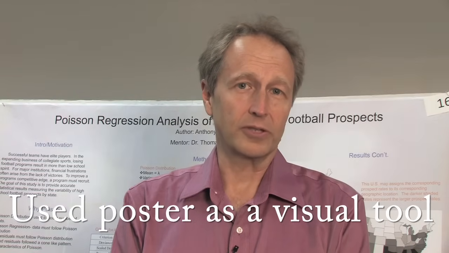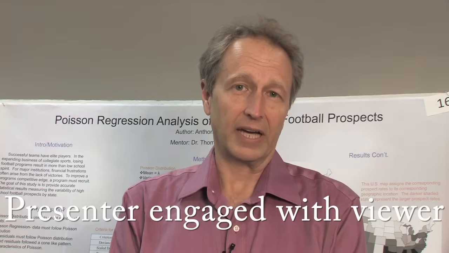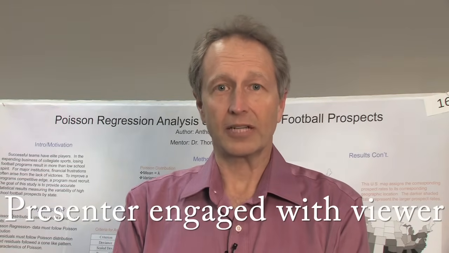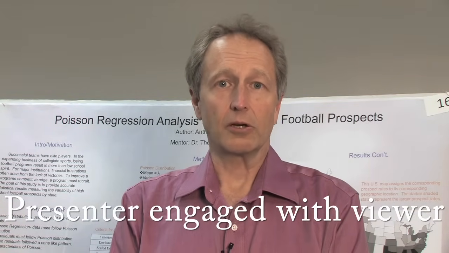Notice how he pointed to the graphs as he was talking to the viewer. Notice that they were very, very engaged. Lots of eye contact, lots of interaction between the two of them. He also spoke in a fairly informal manner and worked through his poster in a very logical way. Very, very nicely done. Now, let's look at what happens when people start asking you questions.